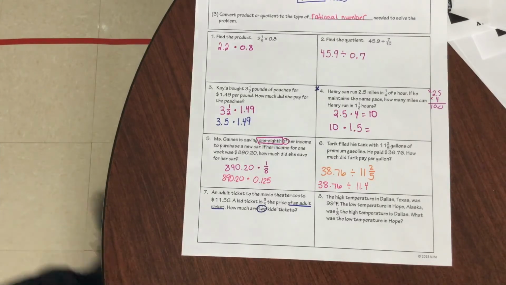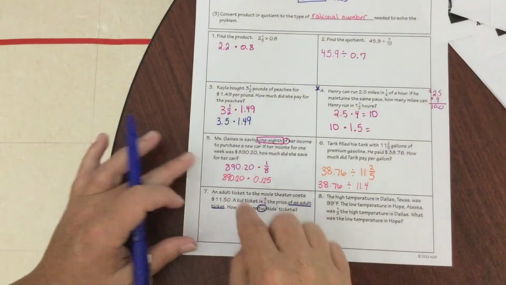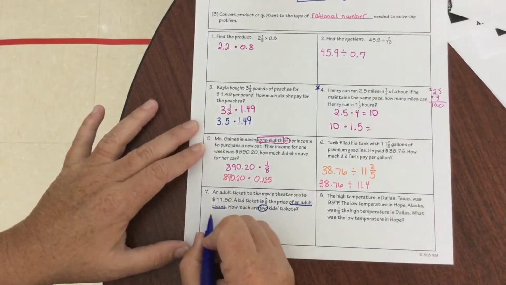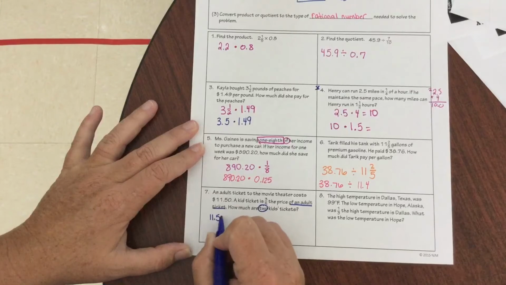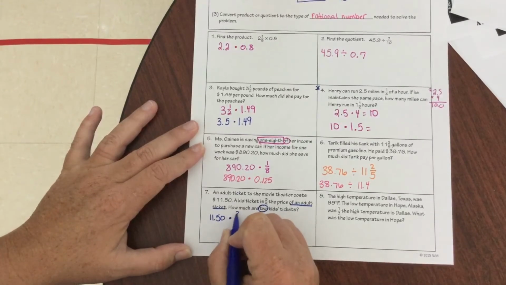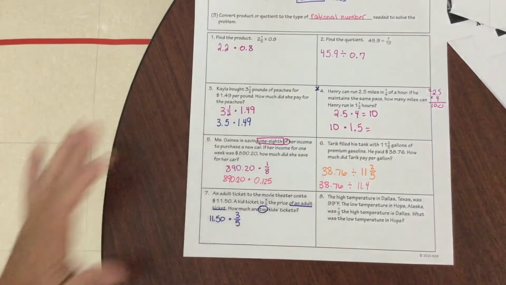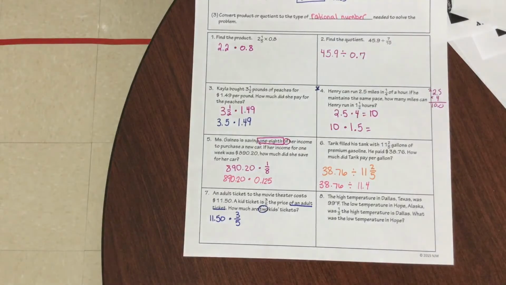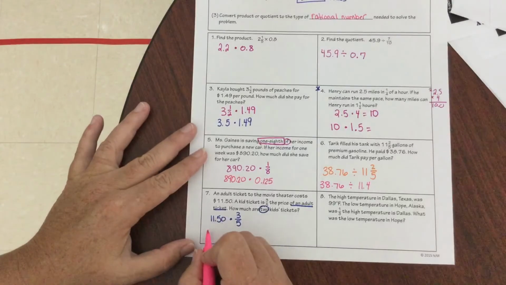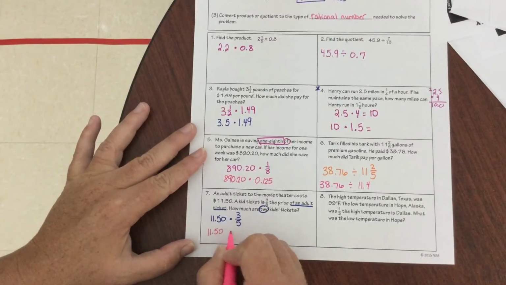So I'm going to take 11.50 and multiply it by 3/5, changing it to the same form.